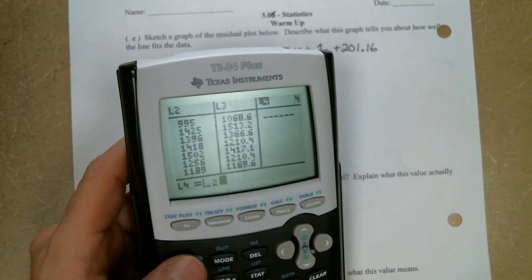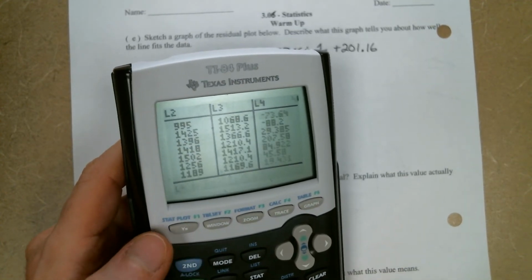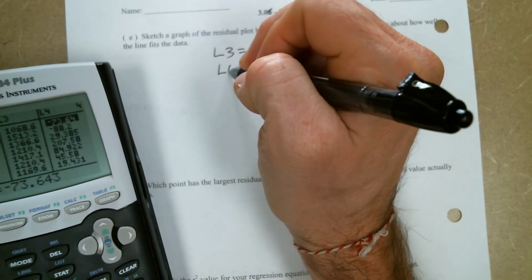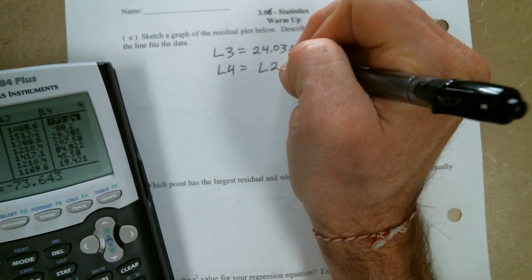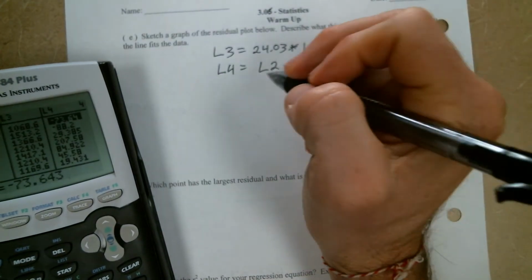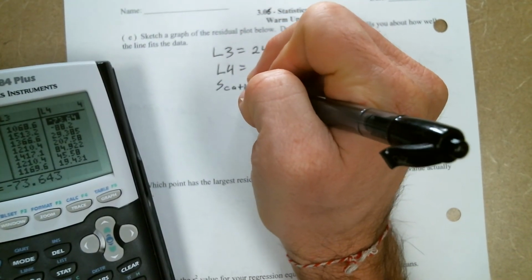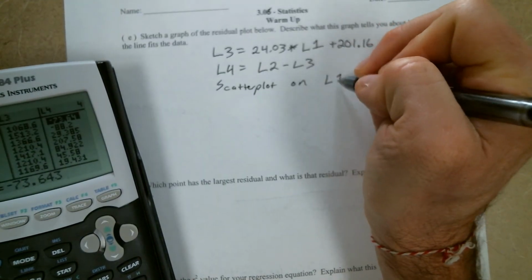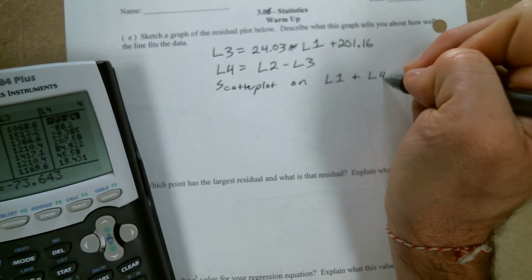So L4 is going to be L2 minus L3. Now we have all our residuals. And then our scatter plot is going to be on L1 and L4.